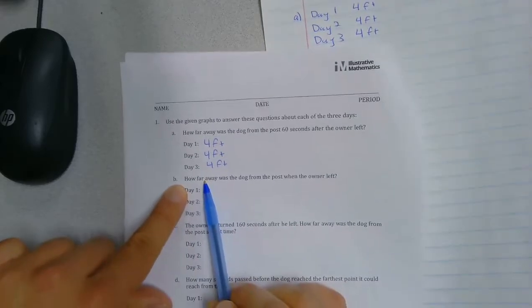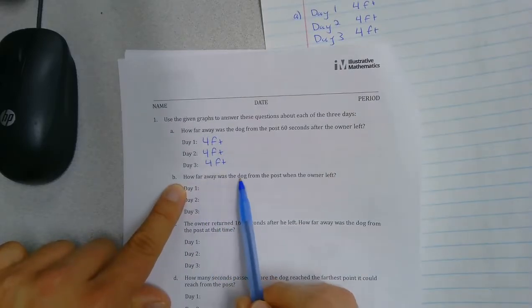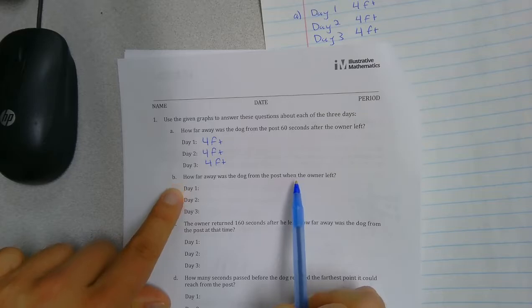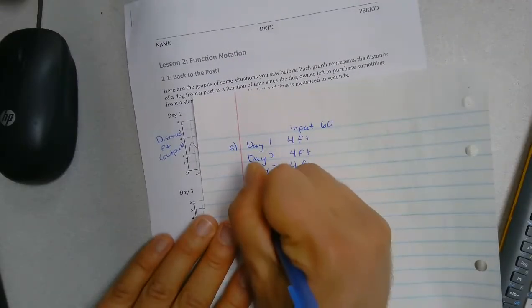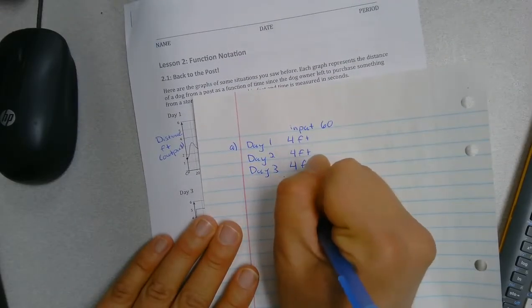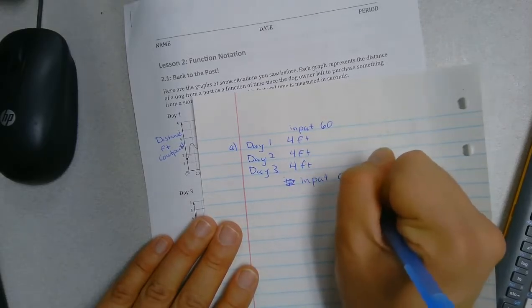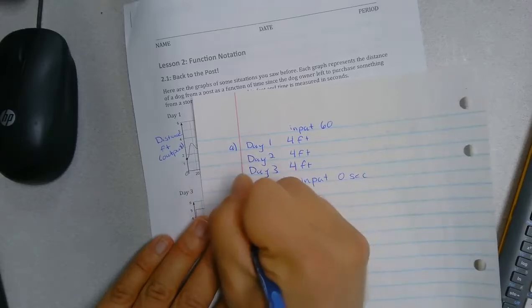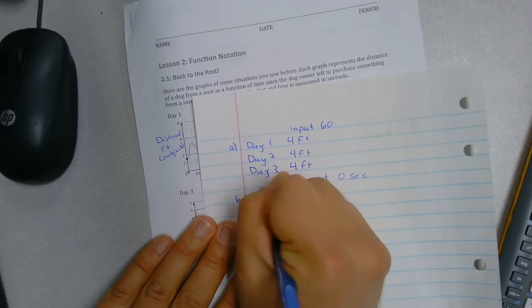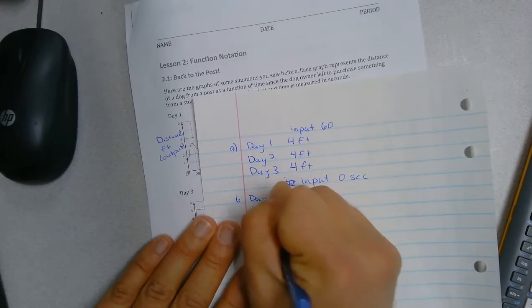So now, how far away was the dog from the post when the owner left? Well, when the owner left, that's at 0 seconds. So here, we're looking at an input of 0 seconds. And then we're going to go day 1, day 2, day 3.